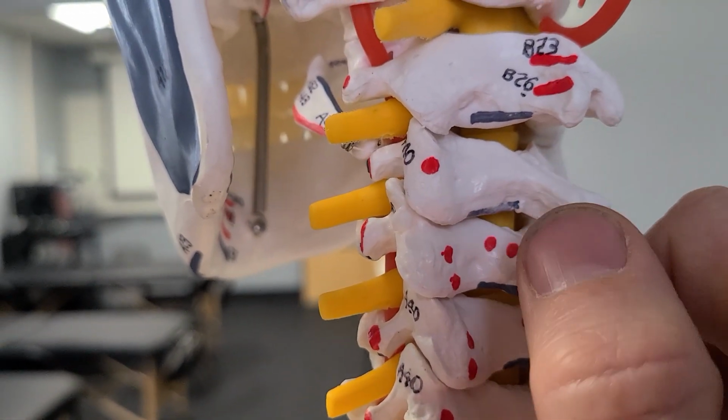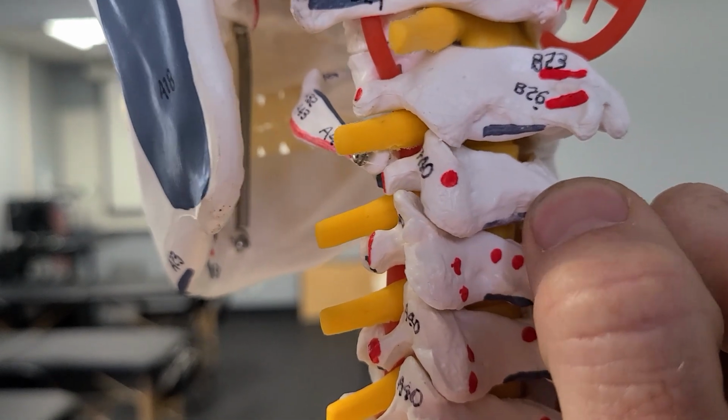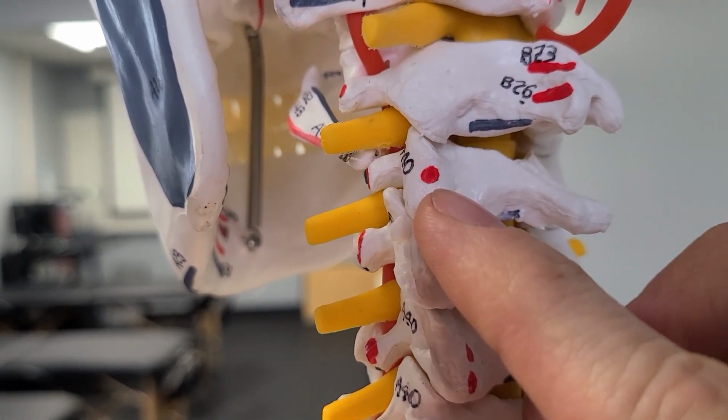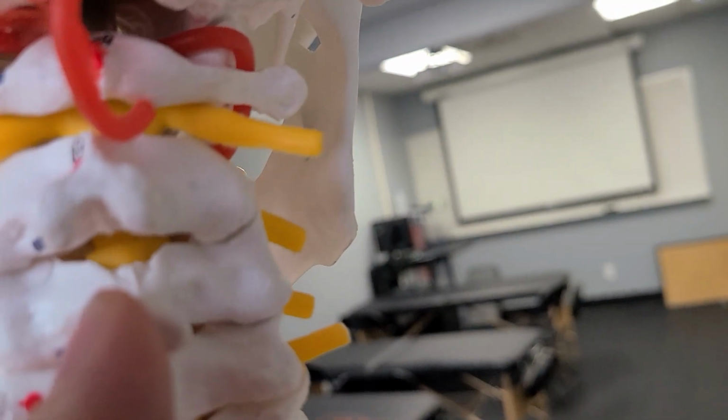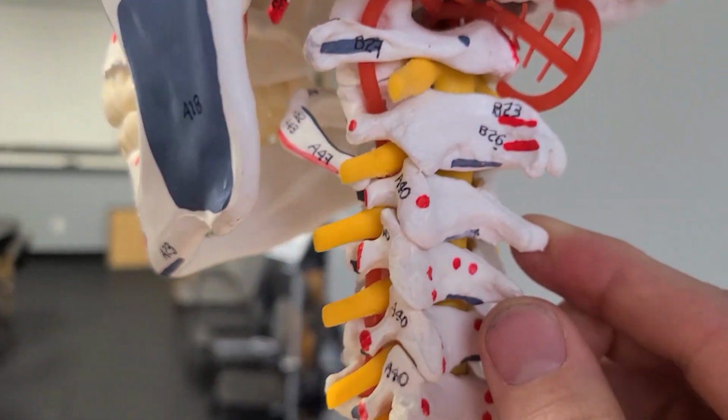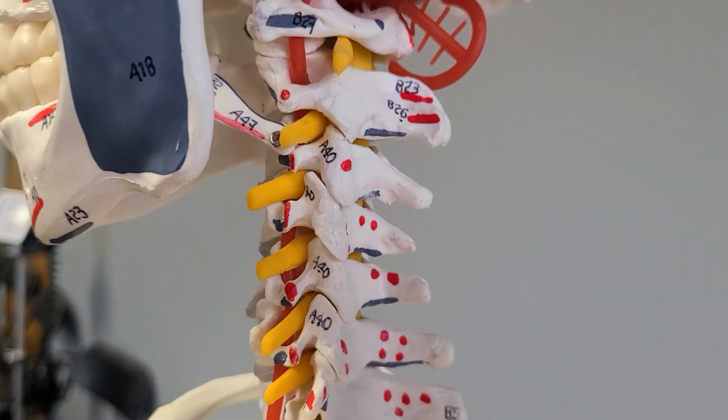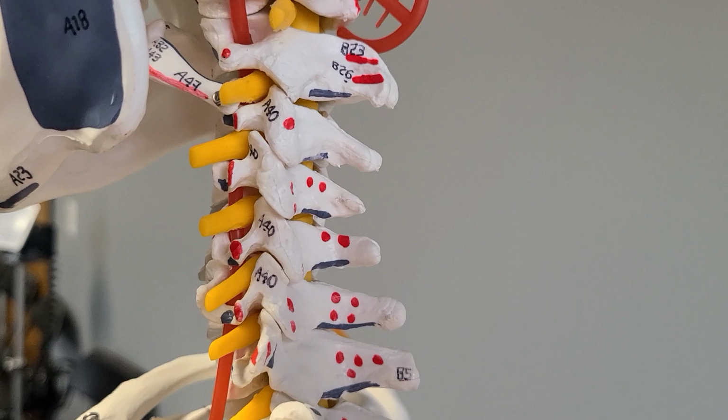And what we will see is as we rotate to the right, this left side will move down and back. This right side will move up and forward. So that's what we see happening at our facet joints with side bending and rotation coupled in the same direction.